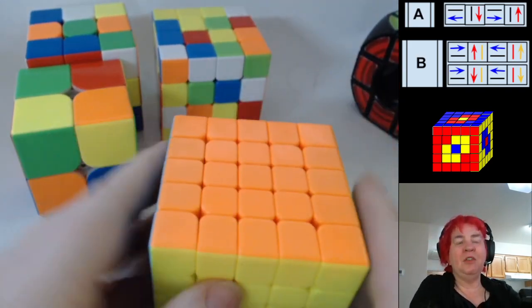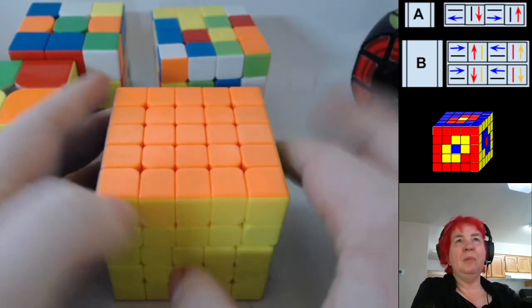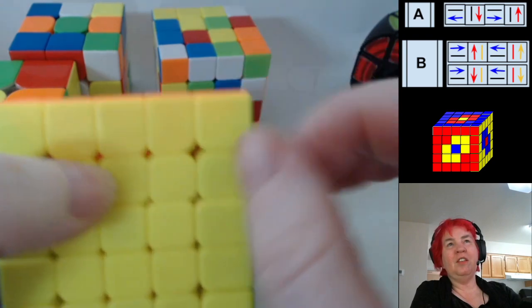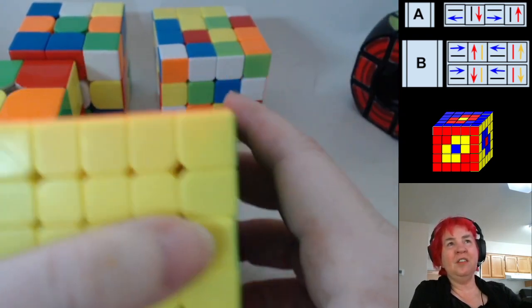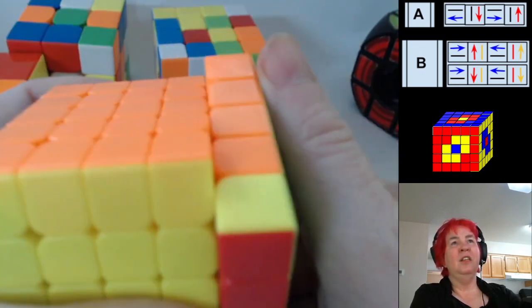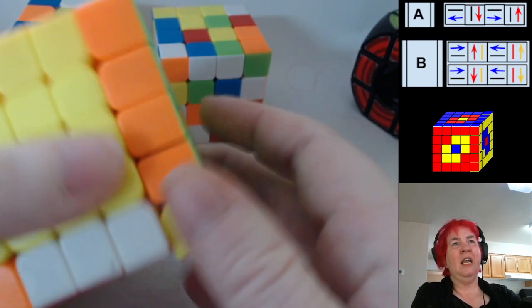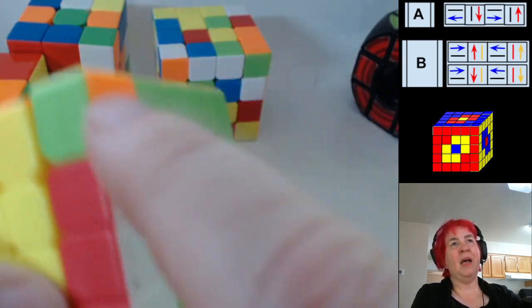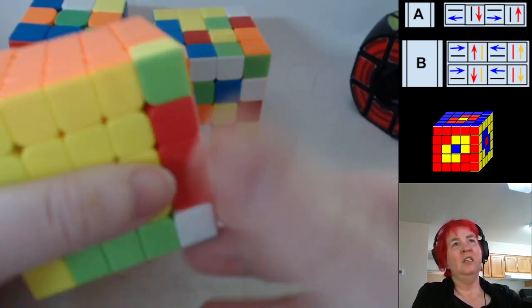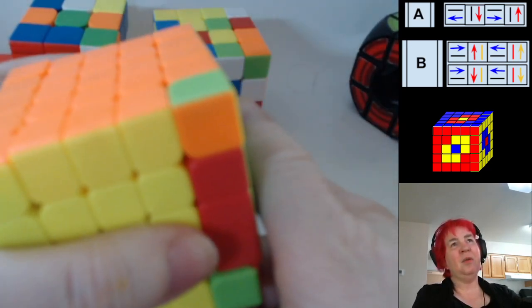Before I scramble it, let me show you what the formulas do. Formula A brings a piece to the top and moves 3 corners, or rotates, twists the corners around as necessary. Bottom row and right column brings this piece, switches these 2 pieces around, and again switches them back but twists the corner. So 6 of them get you back to however you started.